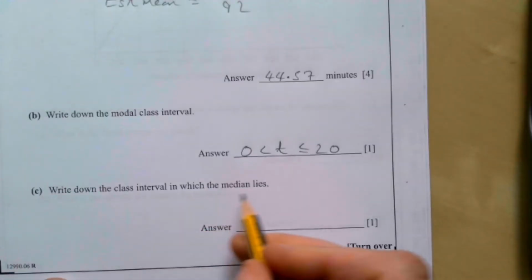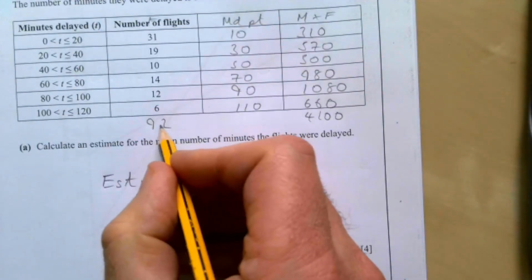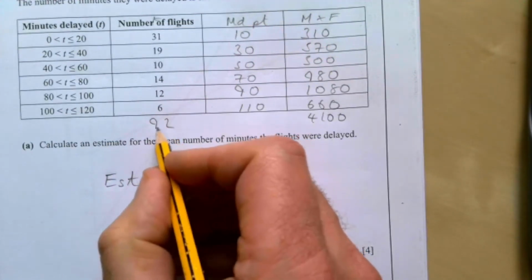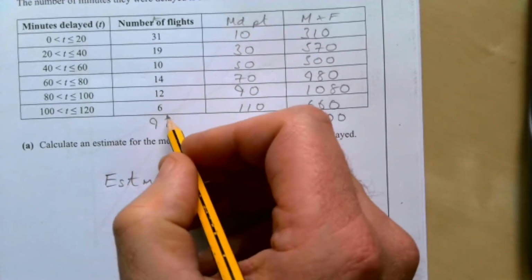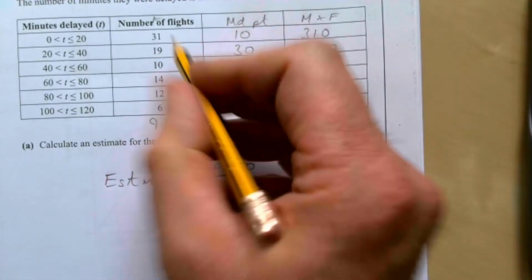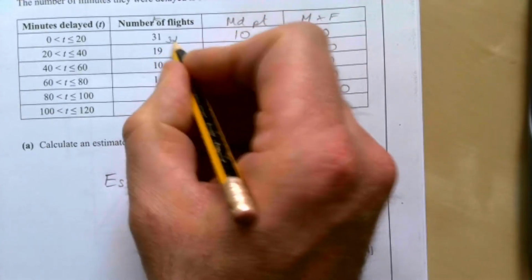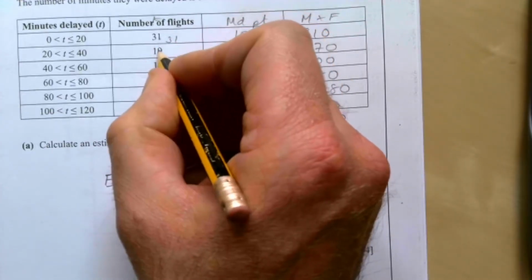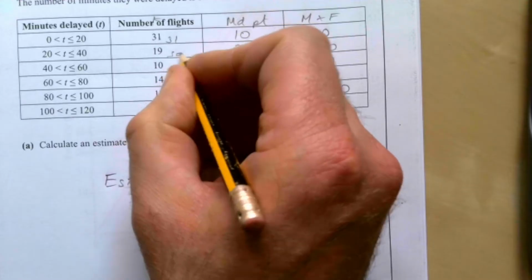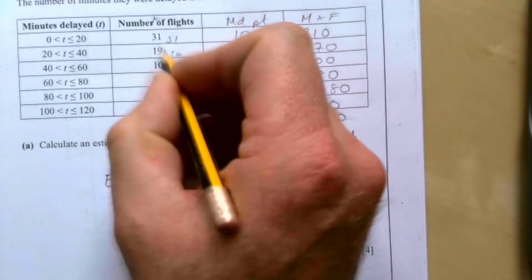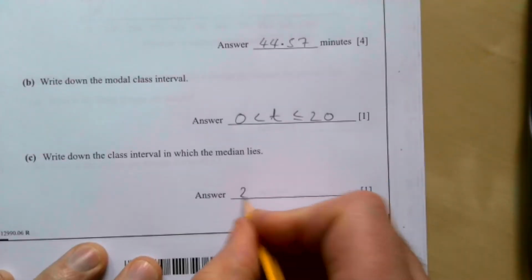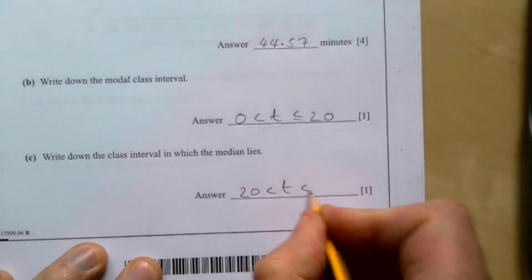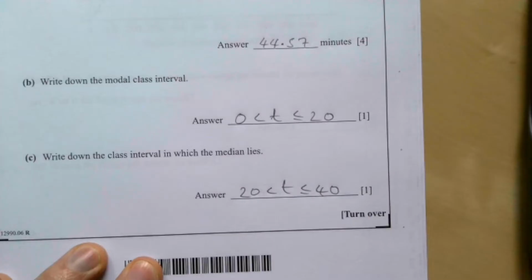Write down the class interval in which the median lies. So our median here, if you divide 92 by 2, you're going to get 46. So we want to know where the 46th and the 47th flight is. So that'll be 31, and that 31 plus 19 is going to take us to 50. So 46th and 47th is going to appear in this group here. So my answer then is going to be 20 to 40. And that's us.